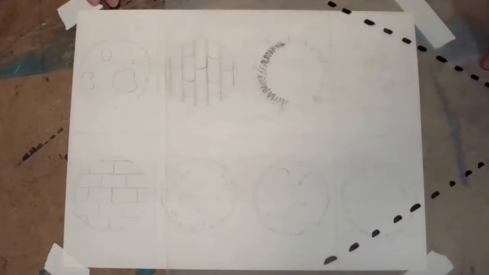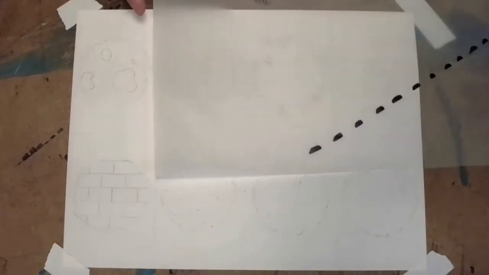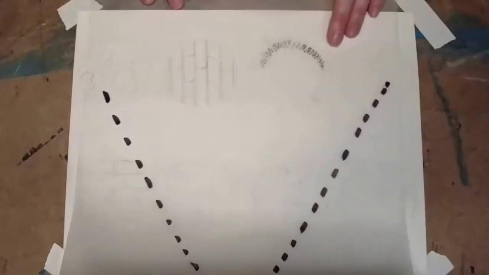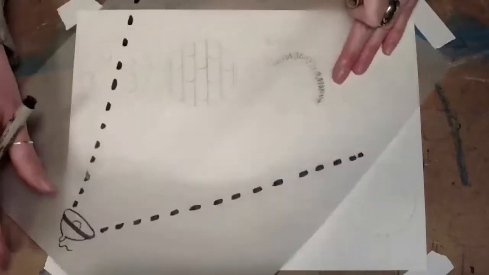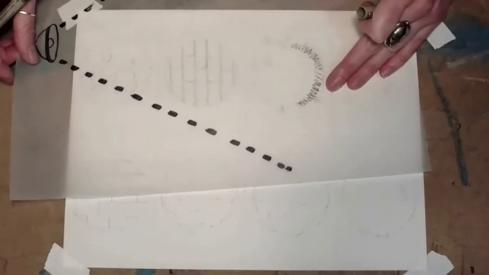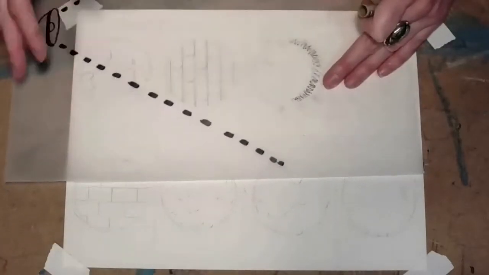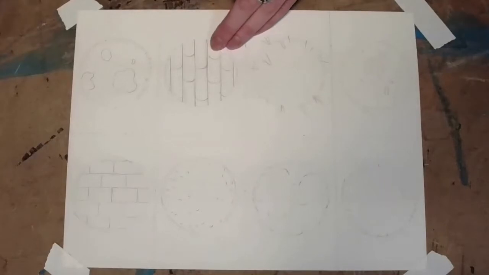So keep that in mind. It's good to start out this way. If you wanted to have the light coming down from this direction, or going in this direction, it's just something that you should consider for every single circle where you will be rendering texture.